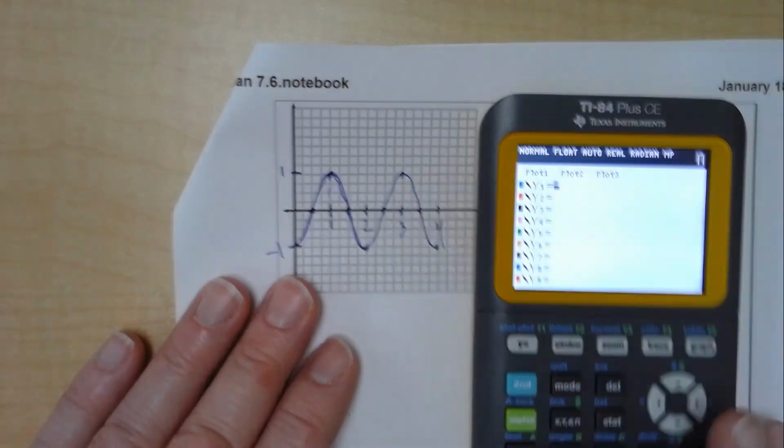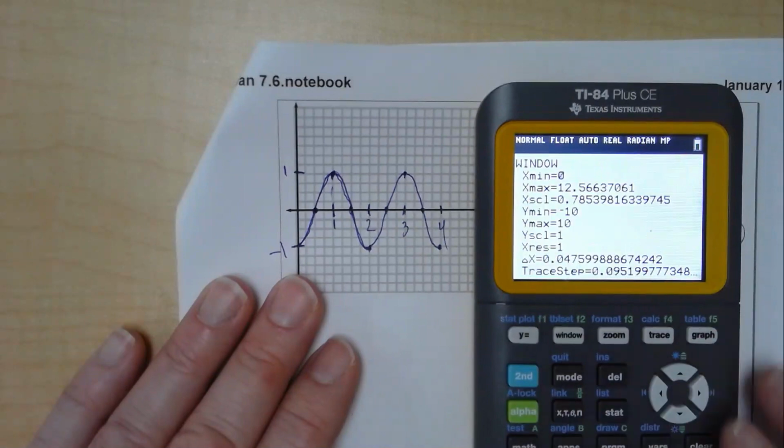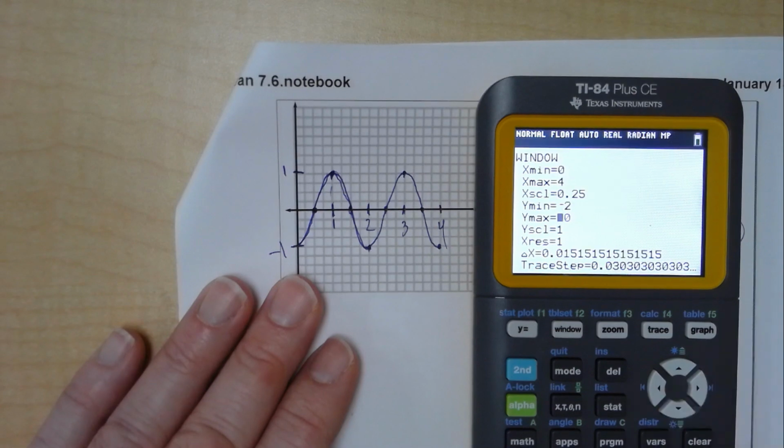So we're going to go, what was it, -1? Negative cosine second pi x, parentheses, enter, change the window. I'm going to go 0 to 4, 5, a quarter. We're going to go between -2 and 2, scale of a quarter, and graph.